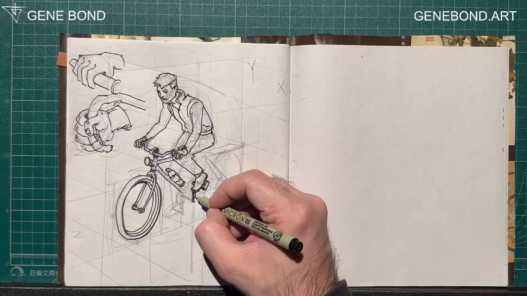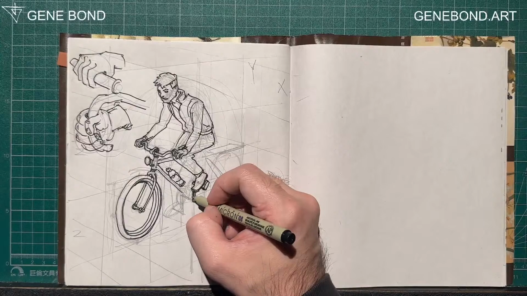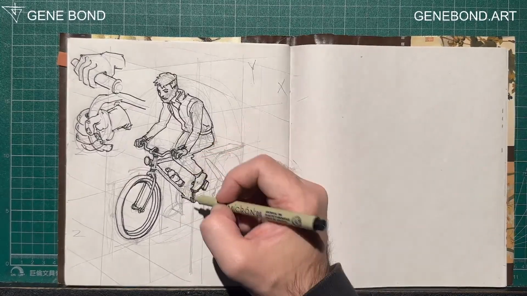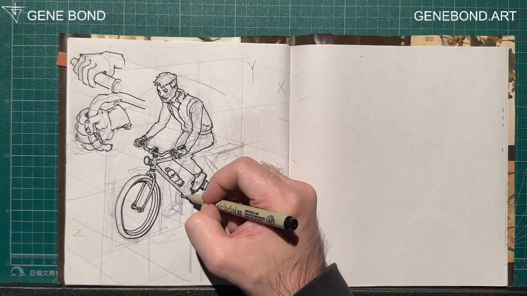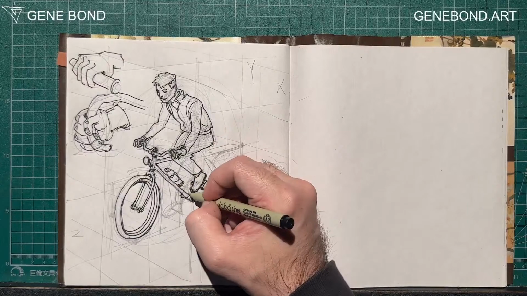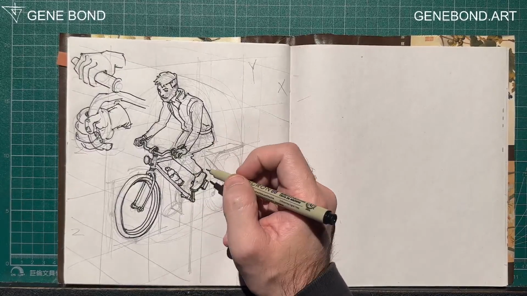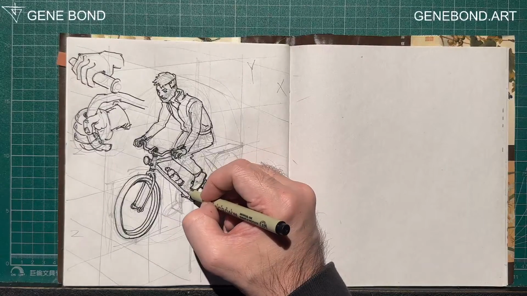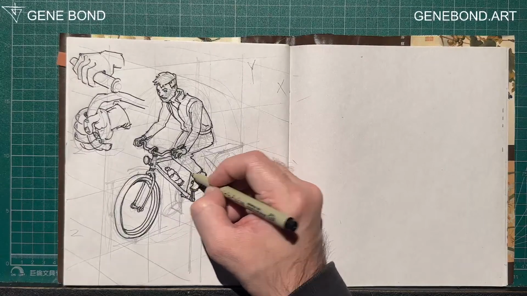Then think with details: when you know structure, you can choose how far with details you want to go.